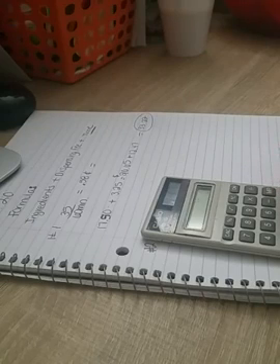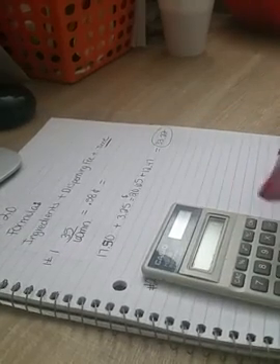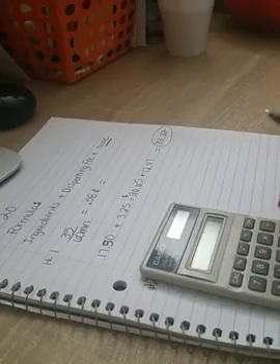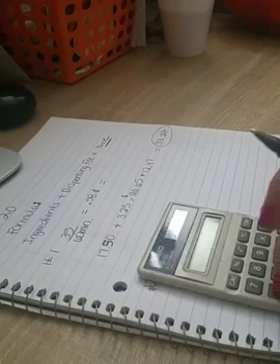So in order to figure out how much each ml is for the Cetaphil, we're going to take the 9.49, okay, and we're going to divide it by the 240.